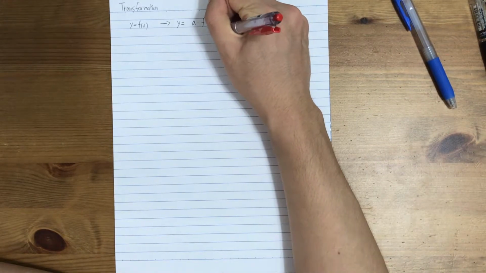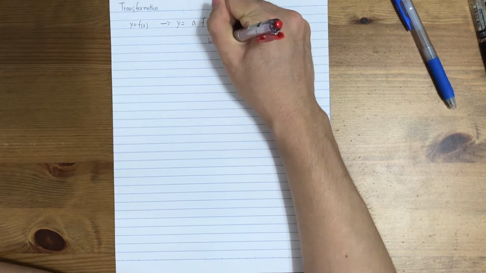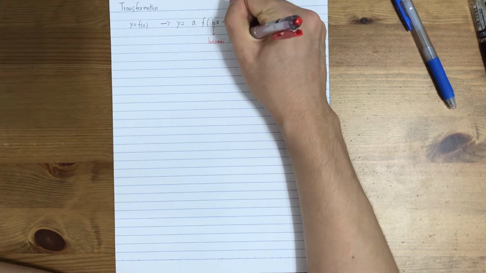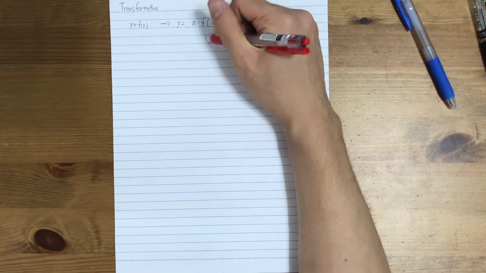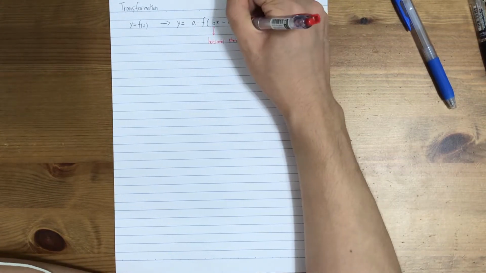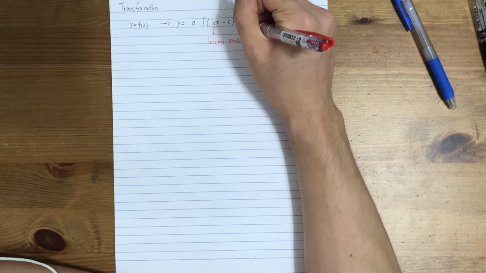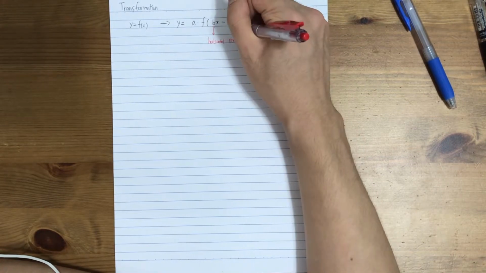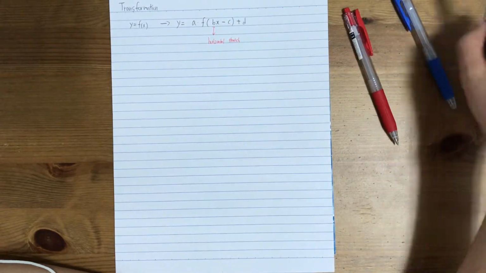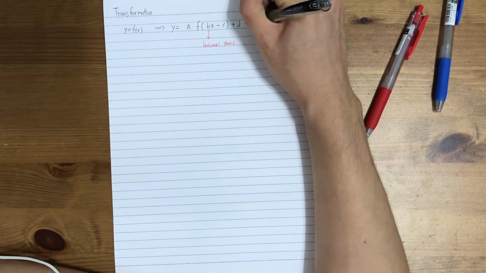So this b here is the horizontal stretch, and this c here is the horizontal shift. But be careful that when you have something like this, what you have to do first is factorize this first.